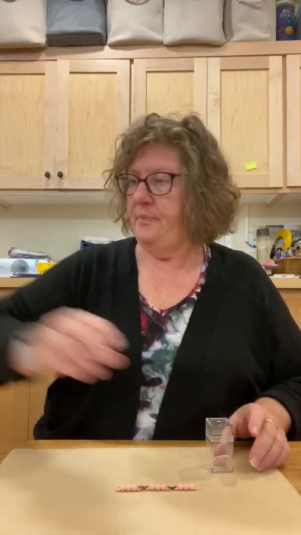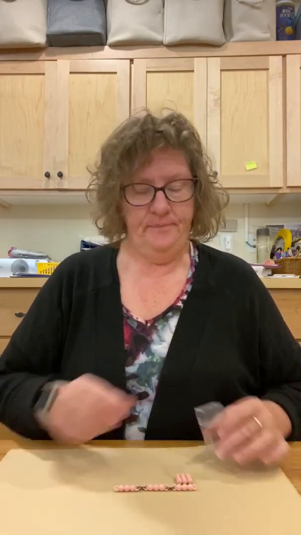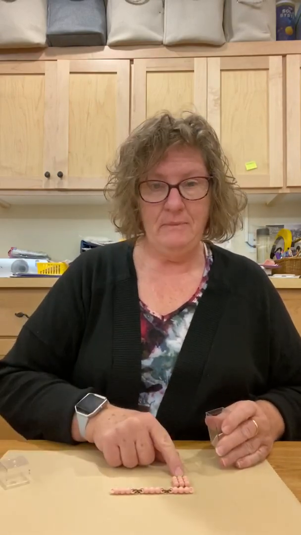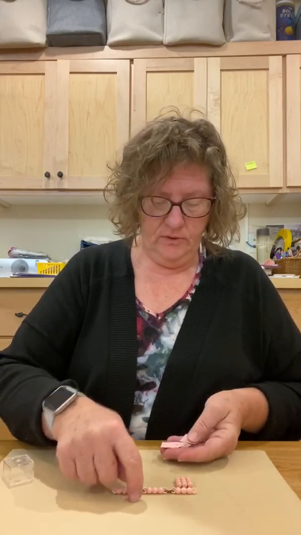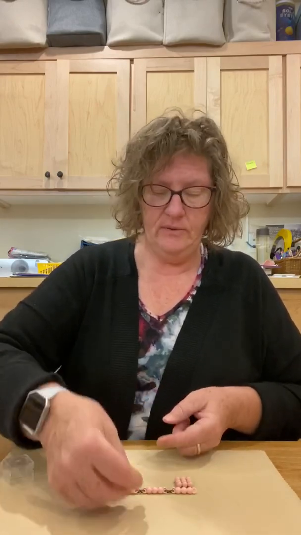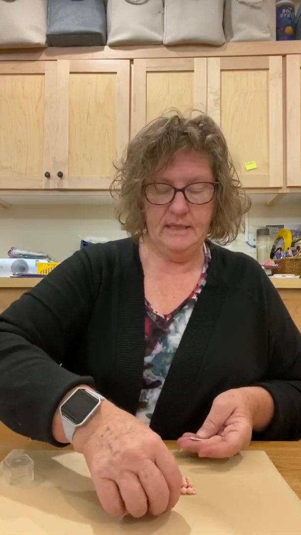For those of you who've done the bead chain before, you will remember that we can count by different numbers. And we can make a square with those numbers. So here we have 1, 2, 3. So I'll put the 3 counter here. 4, 5, 6. Put the 6 here.